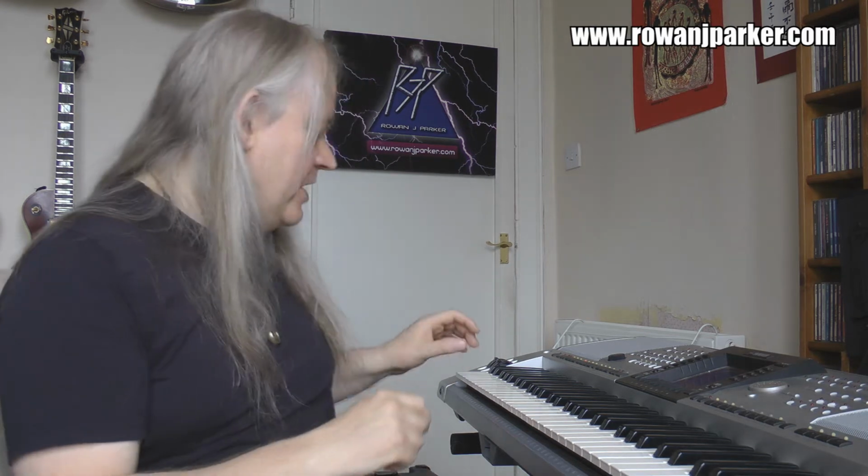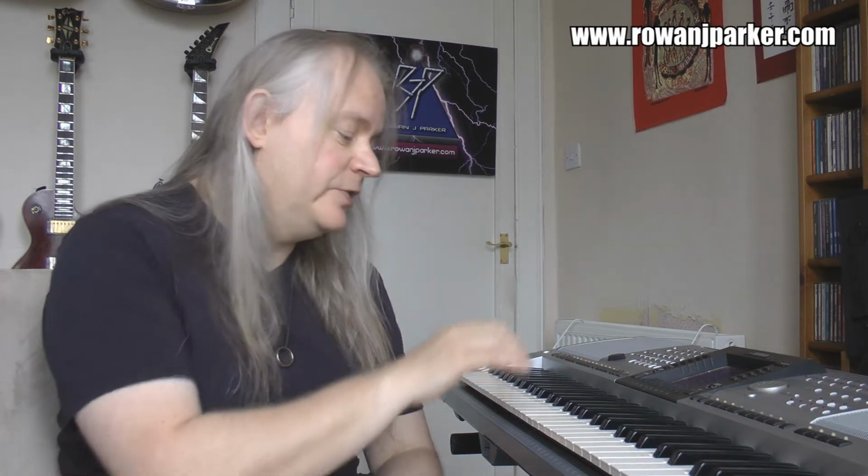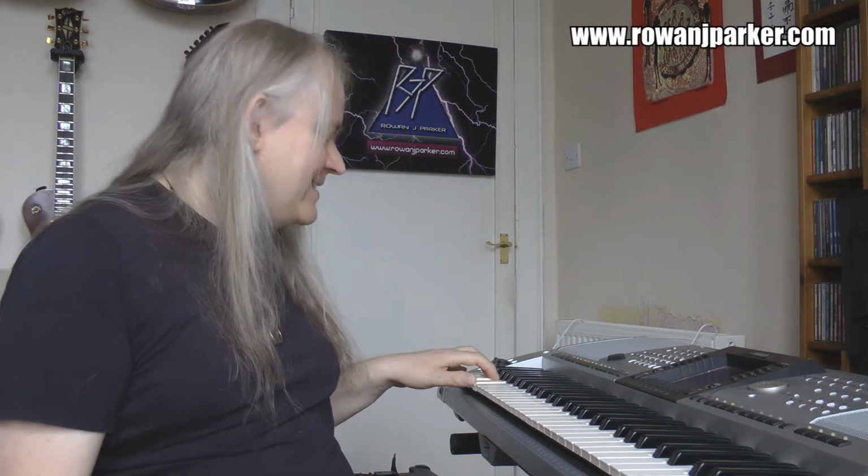The sharpened four introduces that little bit of colour into the scale. And actually, when you get familiar with the sound of Lydian, you'll find that you start preferring the sharpened fourth as opposed to the perfect fourth, which is in an Ionian scale or a major scale. It just sounds less dissonant to me.